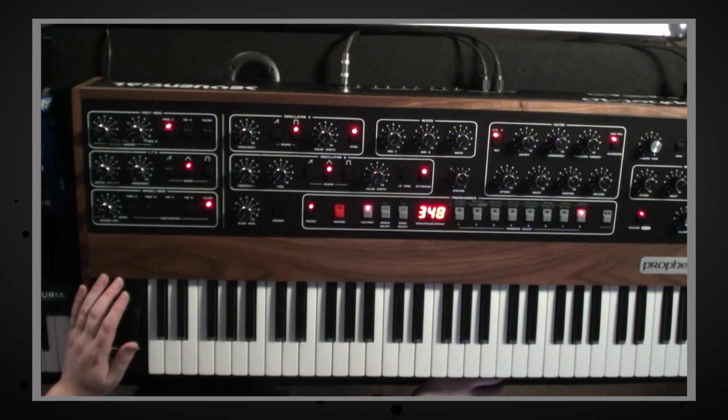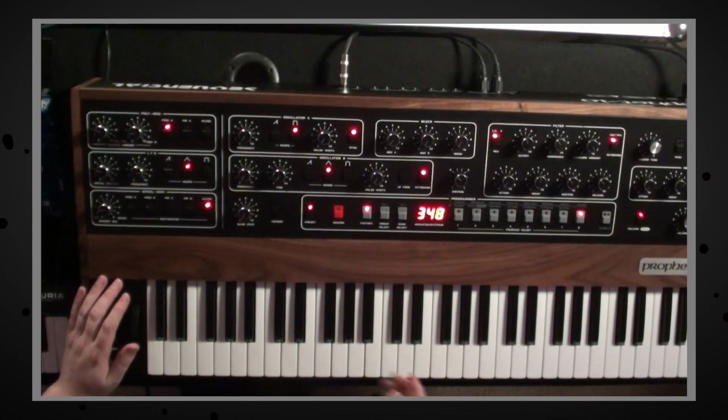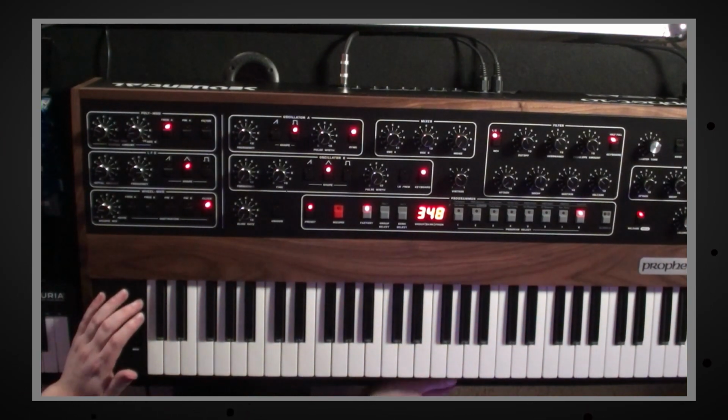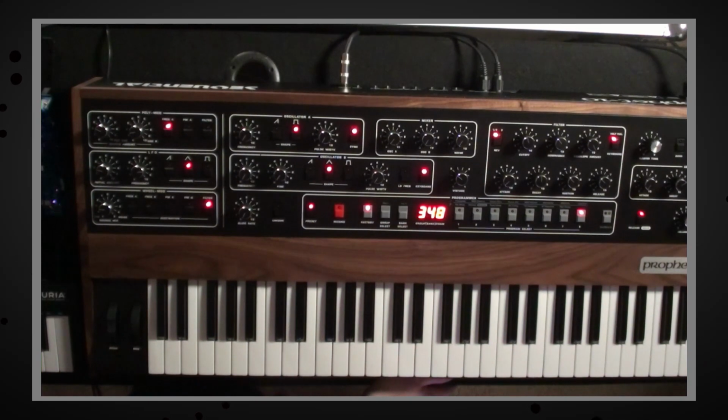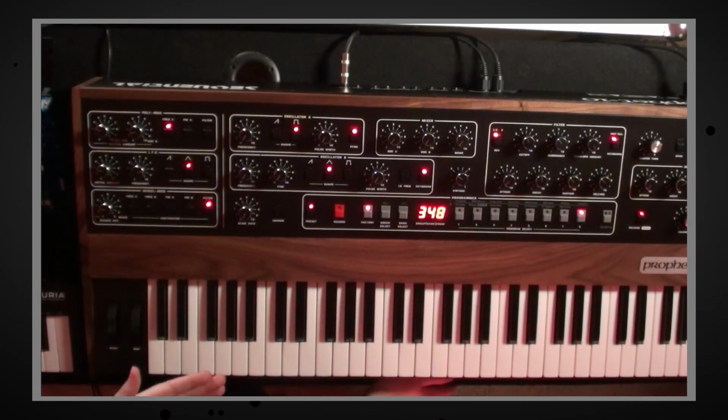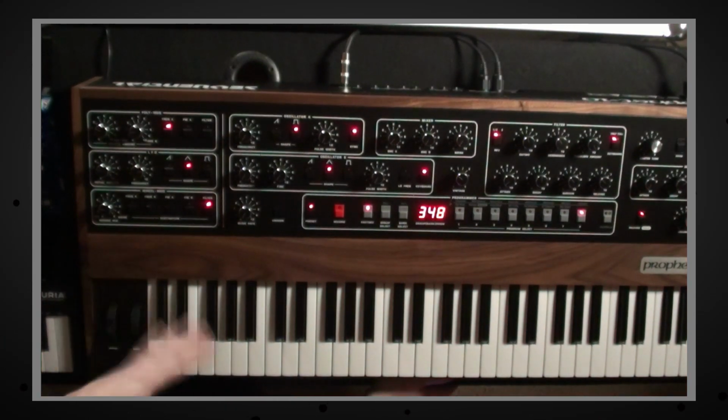This thing sounds awesome. I don't know how does it come through on there? Does it sound cool to you guys? Even really low quality, it sounds good. Yeah, it's just the raw sound is so good. And that's one of the things I love. There's no effects on this, so what you're hearing comes straight from the synth itself.